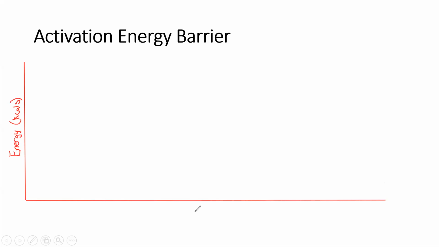And then on the x-axis, we're going to put the time that it takes for the reaction to proceed. And that'll be in seconds or so. So let's start off with our reactants here.